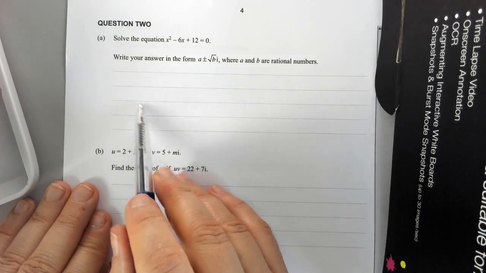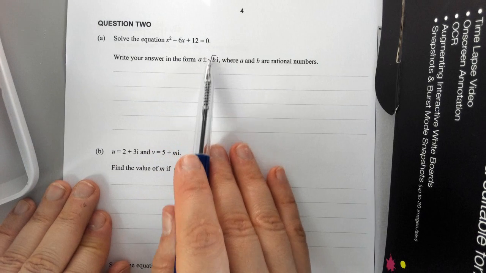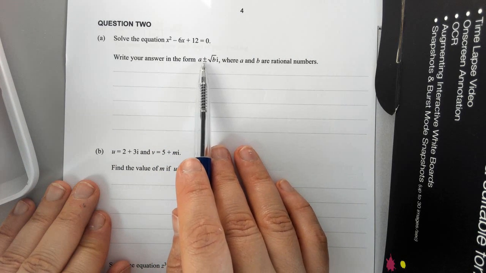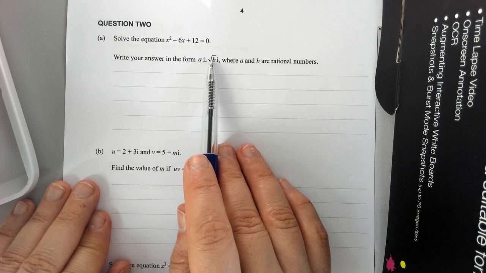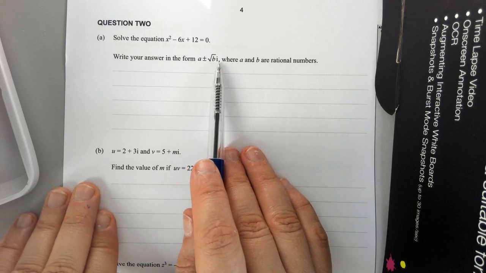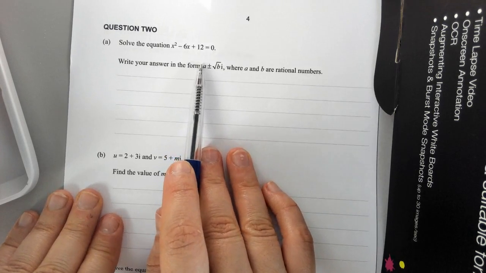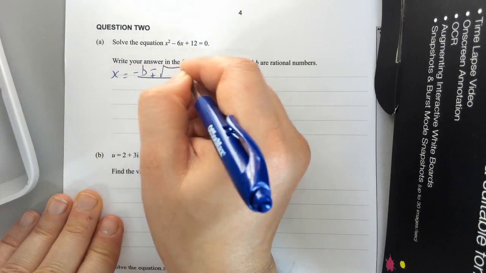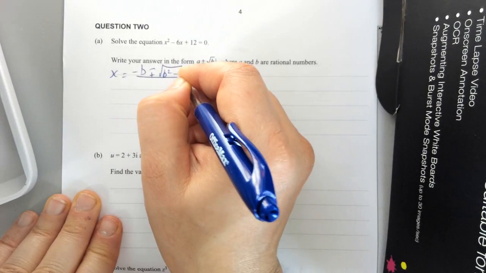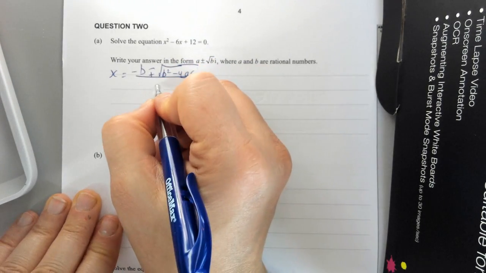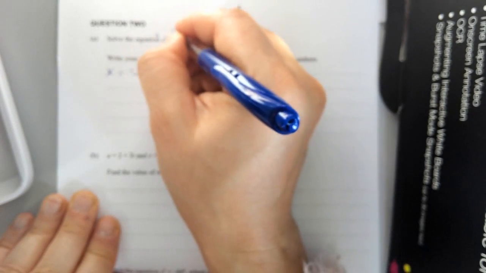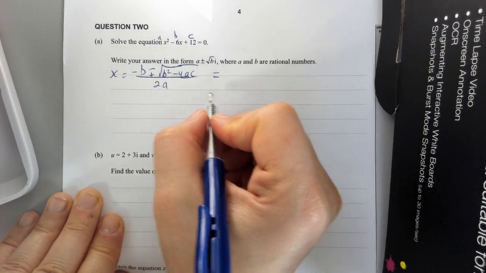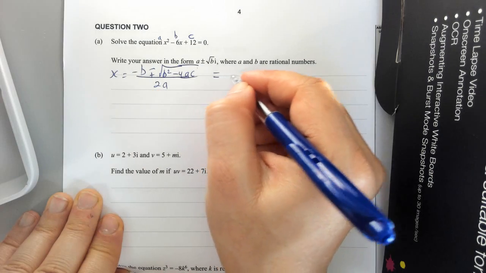Alright. Now solve x squared minus 6x plus 12 equals 0. You want to find the answer as a plus or minus bi. That means you will have to use the quadratic formula in this one here. So you've got the quadratic formula equal to negative b plus or minus the square root of b squared minus 4ac, over 2a. Now substitute. So that's a, that's b, and that's c. That's why you will write x.